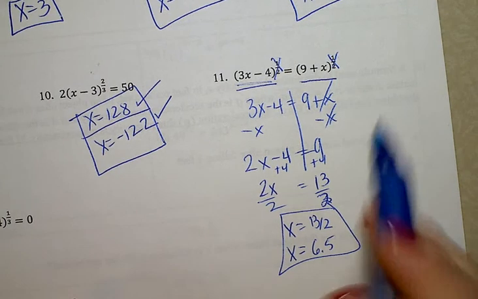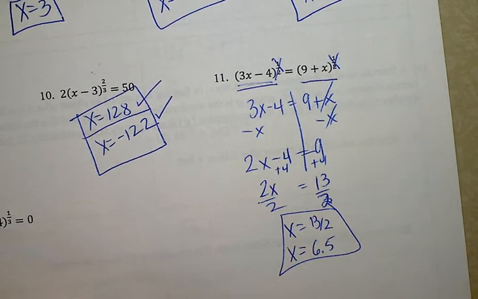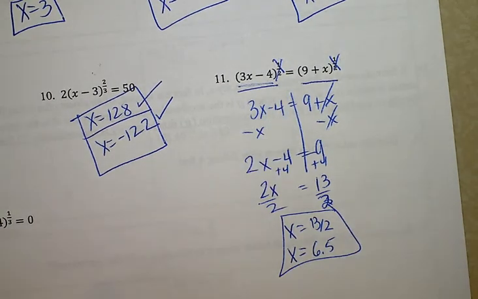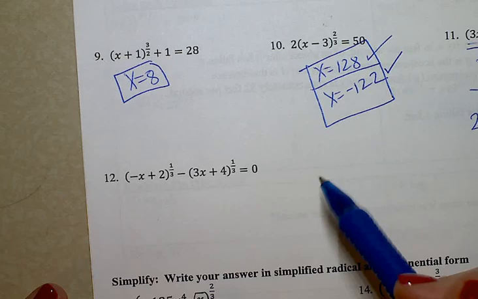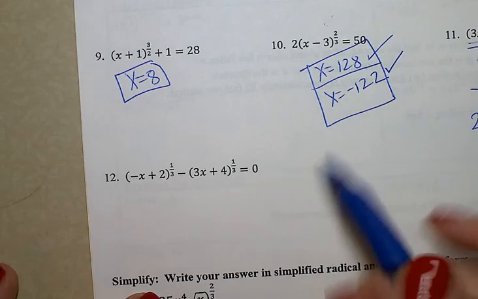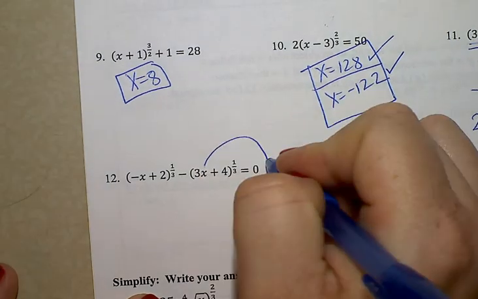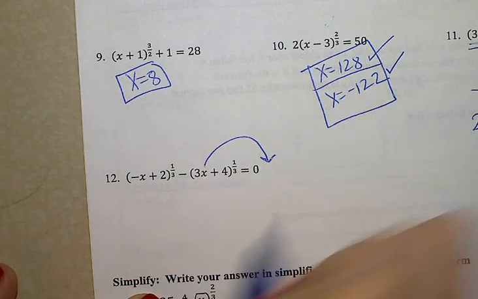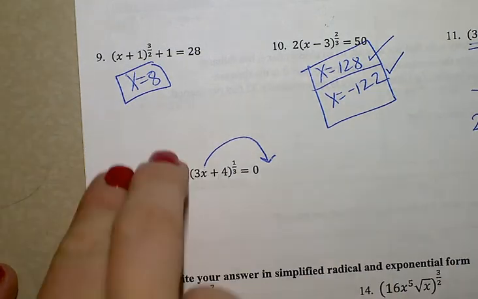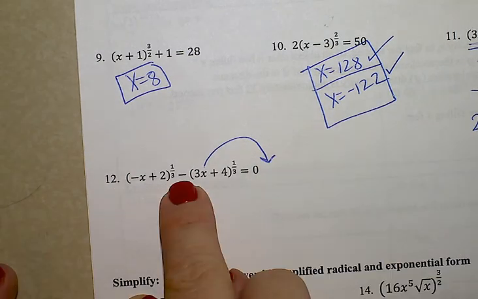Okay, now how can we make number 12 look like number 11? Talk to your partner. How can we make number 12 look like number 11? You can't take off the 1/3 yet. You have to take this thing and move it to the opposite side. You can only have one item on the left and one item on the right. See how this is currently negative?